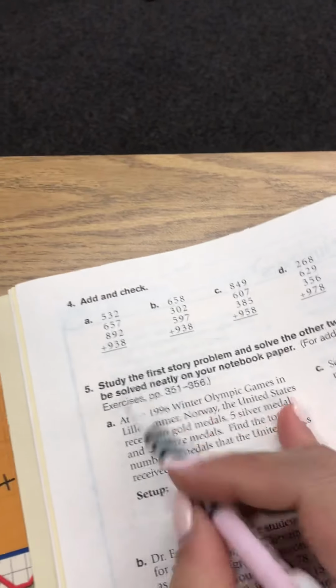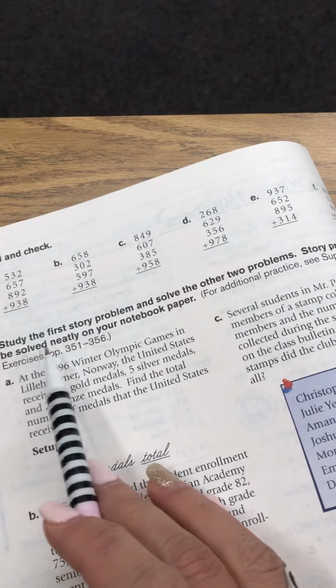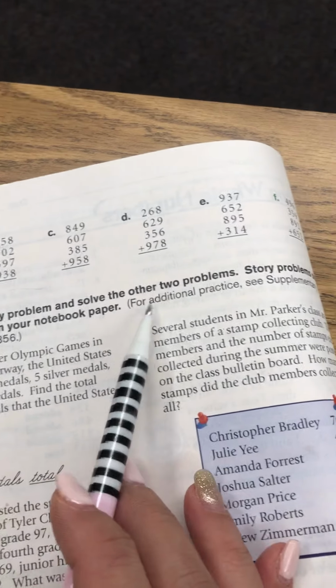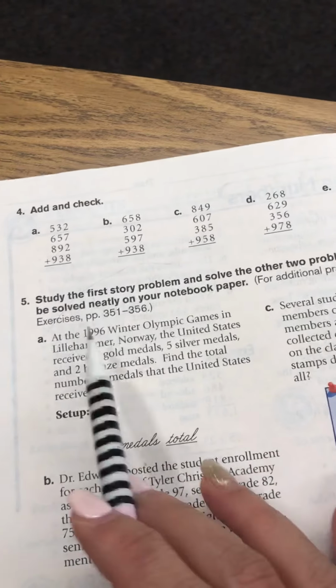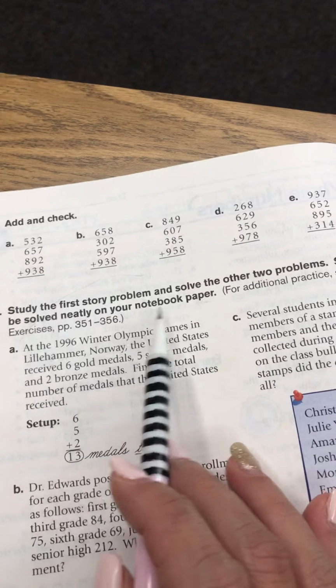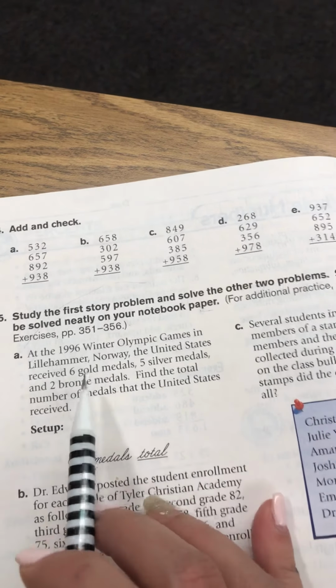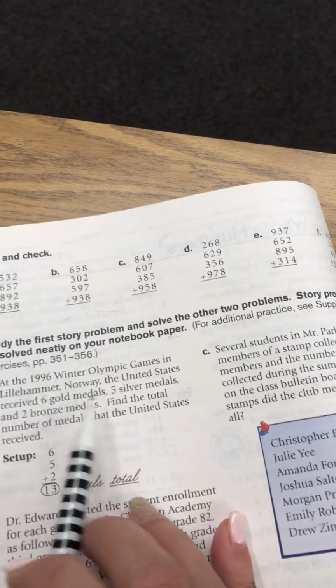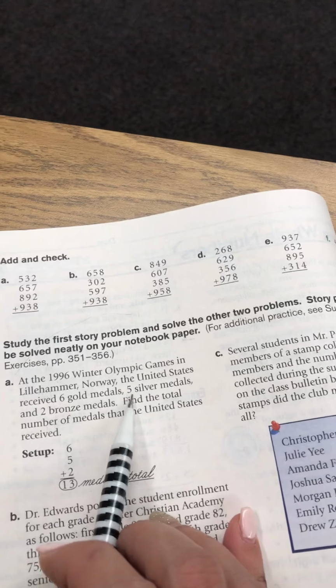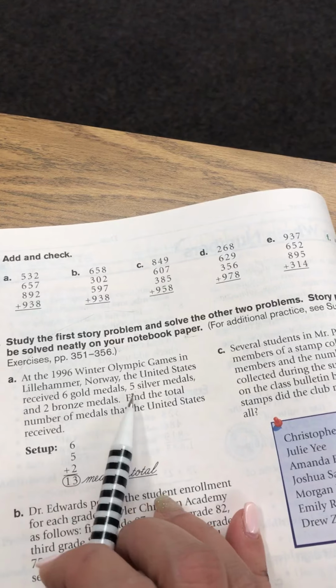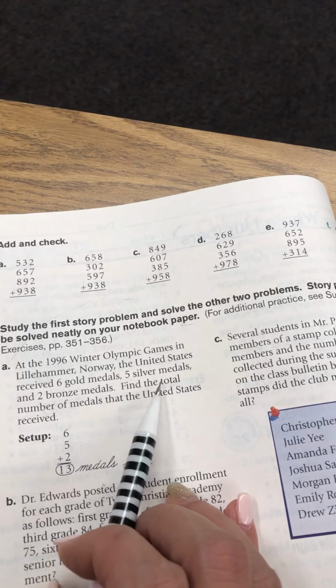On page 2, you remember we're doing odds. It says study the first story problem and solve the other 2 problems. So you're going to read the story problem, and you need notebook paper nearby. Okay, the first one is done for you. Anytime you see a story problem, focus on the numbers. They give you 5, 6, 2, all of these numbers. But here's the most important: find the total.